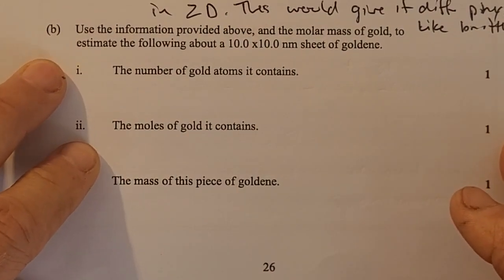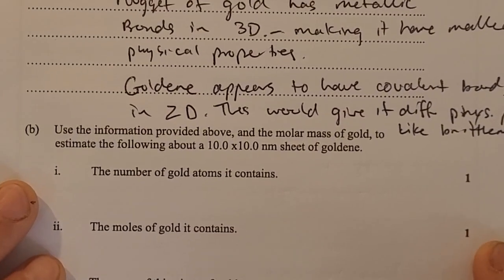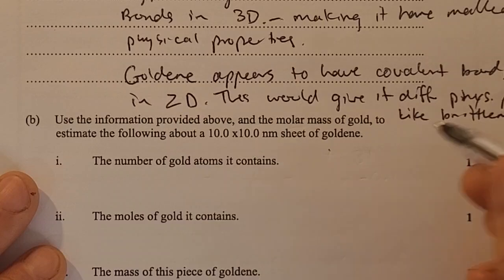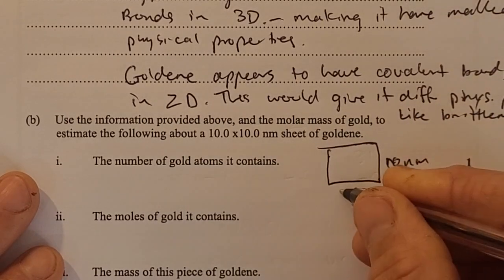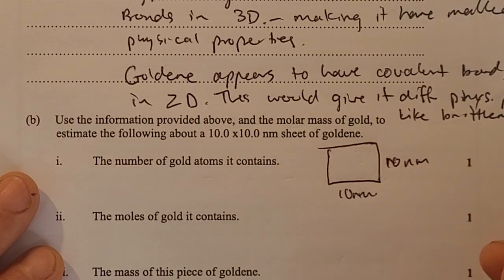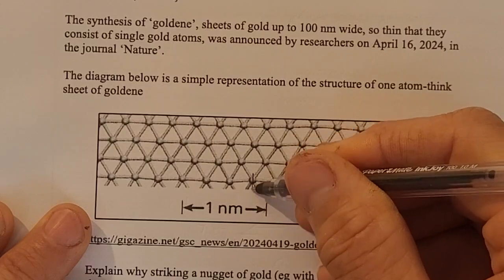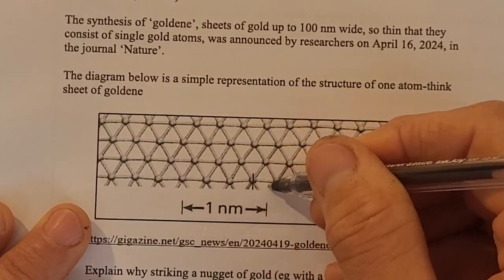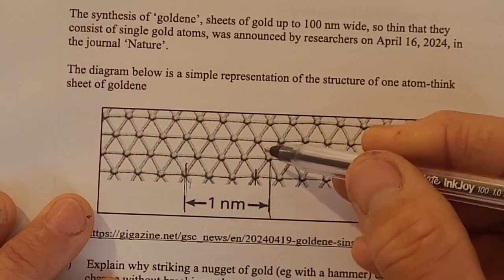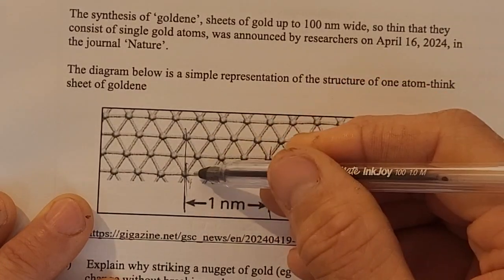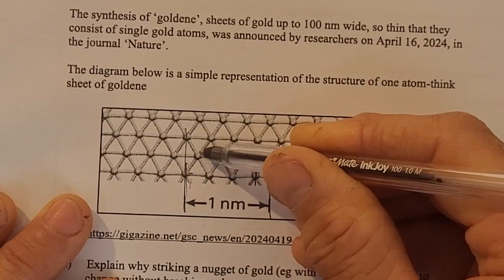Use the information provided above. So, all right, they're asking us to analyze a 10 by 10 nanometer sheet. How many gold atoms? So let's just count from here. Oh, okay, so from here to here? Yeah, I guess it doesn't matter where you go, because you've got 1, 2, 3, 4 atoms. 1, 2, 3, 4.